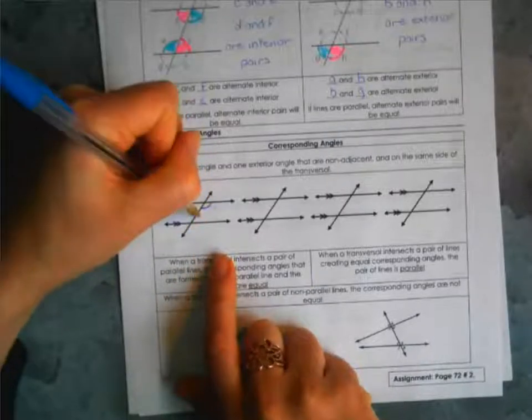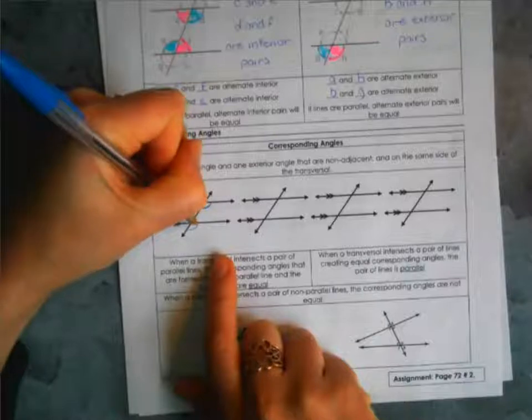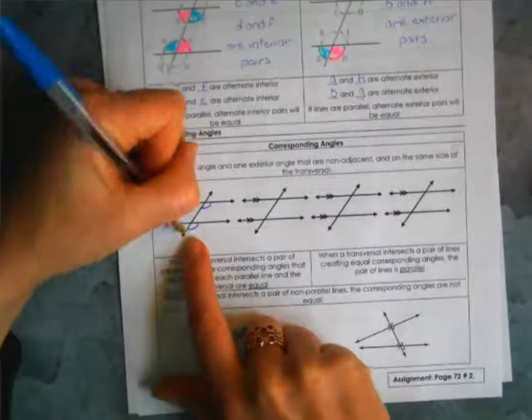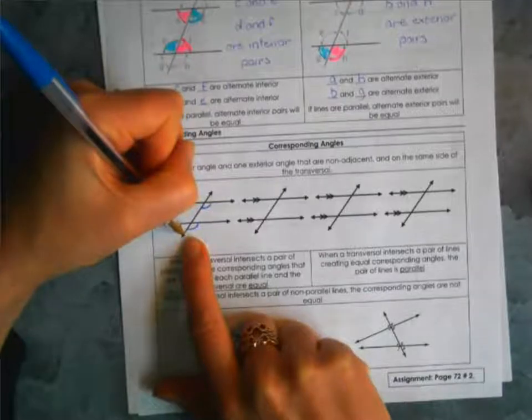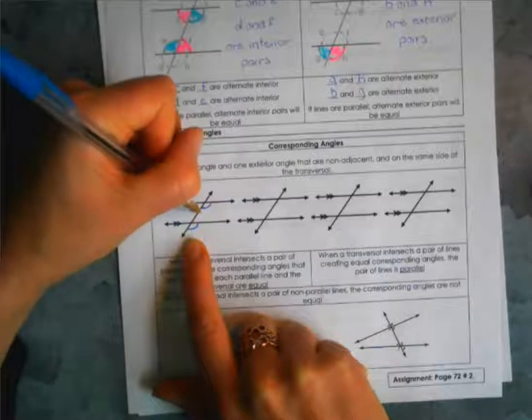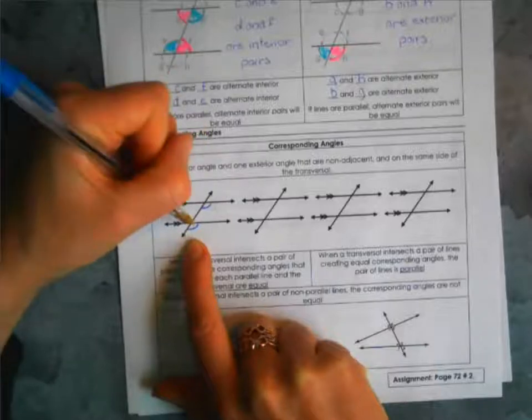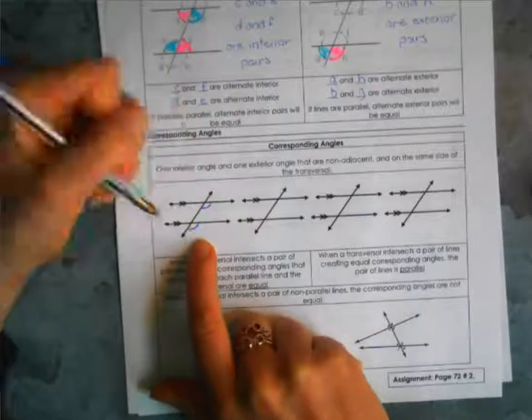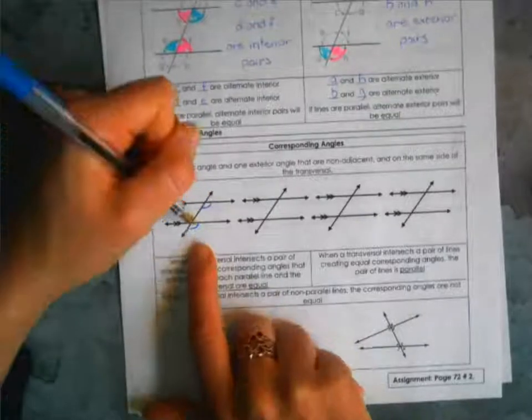So we could look at this one right here. It could be a corresponding angle, right? It's not adjacent, because this angle would technically be adjacent, since it is next to that angle. So this one is one further, it's on the same side, so these are corresponding angles.